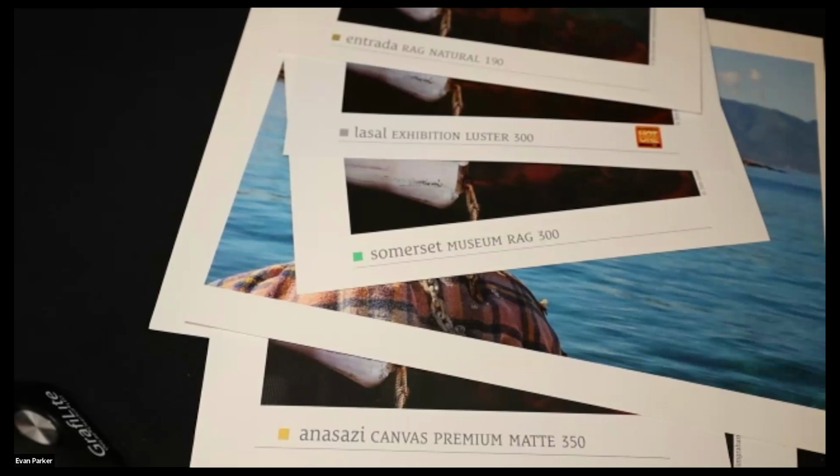Number two, don't be intimidated by all the choices that are out there, because you don't need to know all 12 papers in the Moab line intimately. You're going to get your sample box, make your prints, and look at them: I love these two, or I love these three. The other ones, just set them aside, and they'll have a time and a place. Focus on what really appeals to your eye at that point, and work from that as a base.